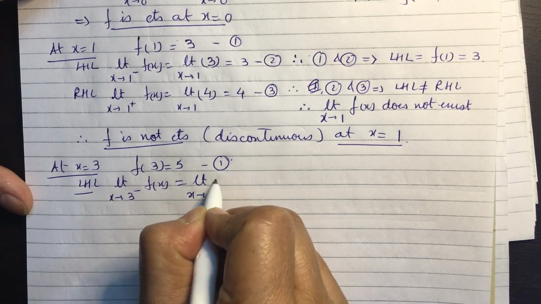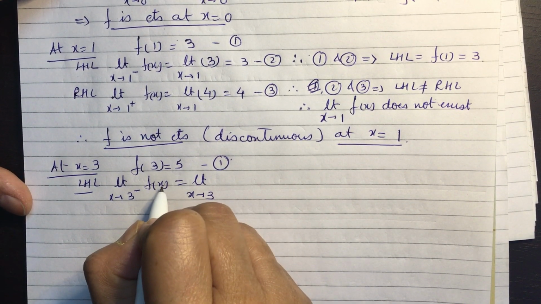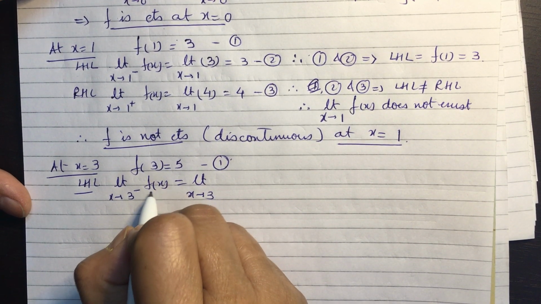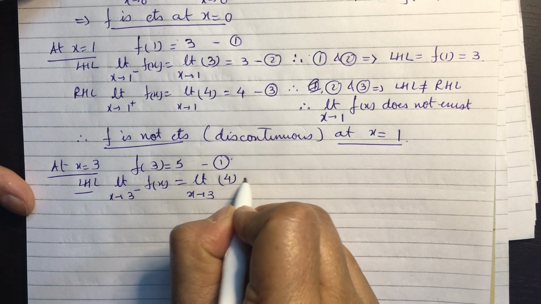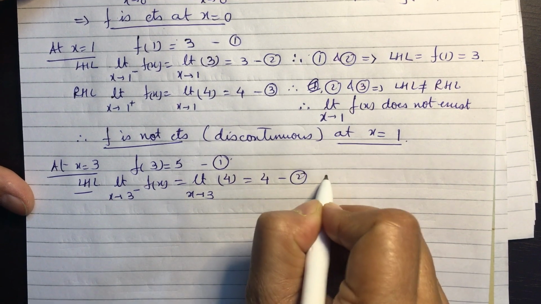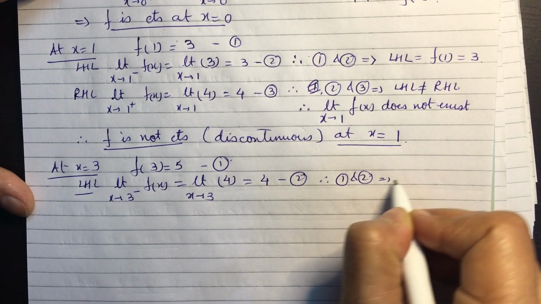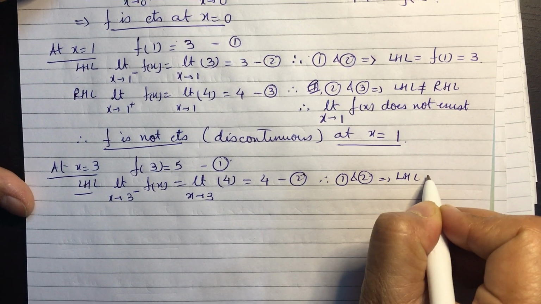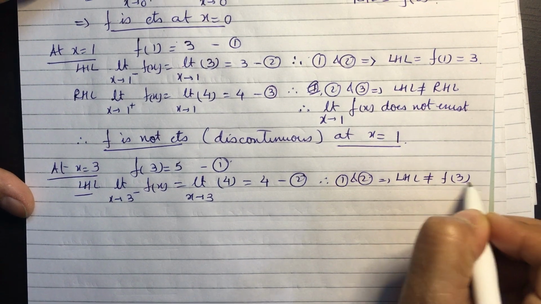We drop the negative sign and replace the definition of f(x) by the definition on the left of 3. On the left of 3 it is 4. So the answer is 4. Therefore 1 and 2 imply that the left hand limit is not equal to f of 3.